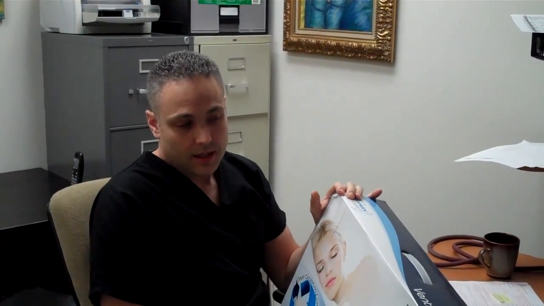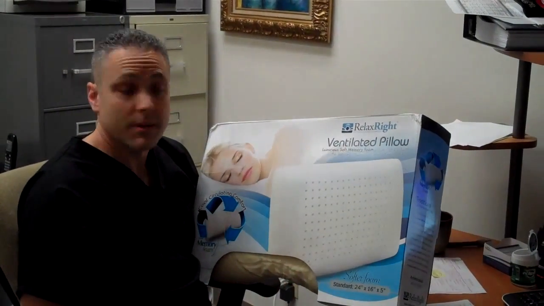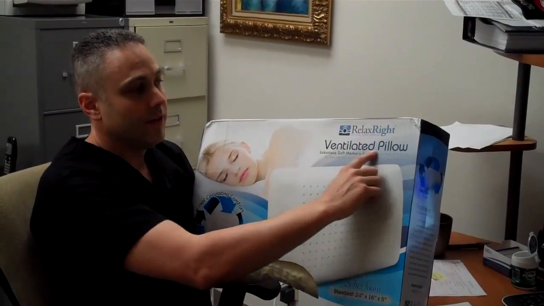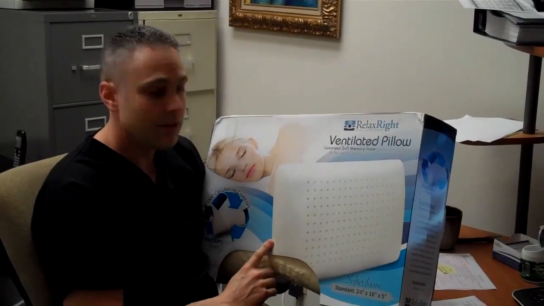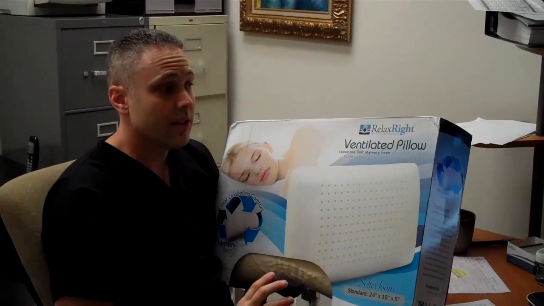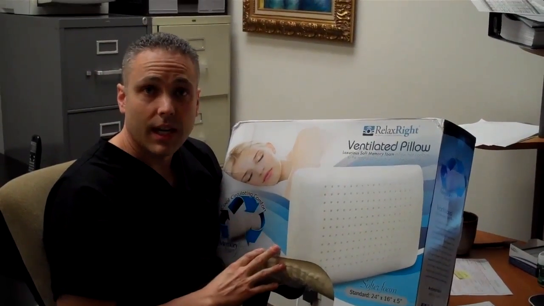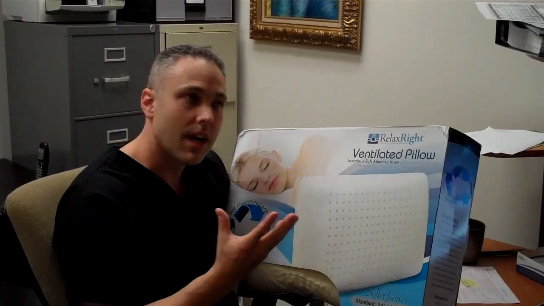Pillows are very individualistic. However, I'm doing some testing right now with some different pillows. There's some new ones on the market that I really like. One of them is this. A lot of people have trouble with their heads getting really hot, myself included. The ventilated pillow is all a nice memory foam, but it's got air holes so that it keeps it cool. The other one is a compartmented pillow, and that will hold up to a lot of different types of bodies.